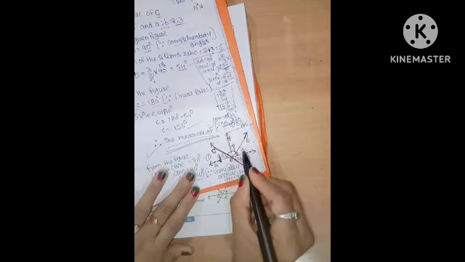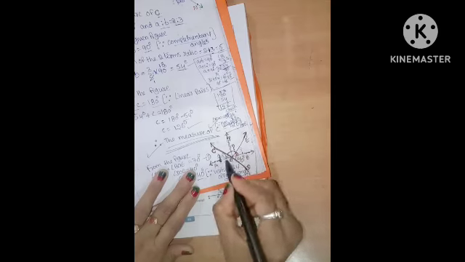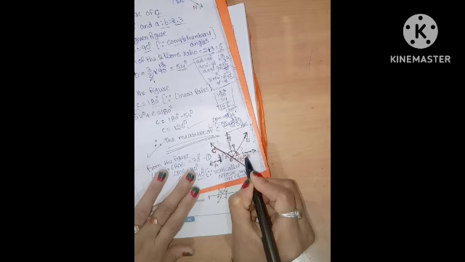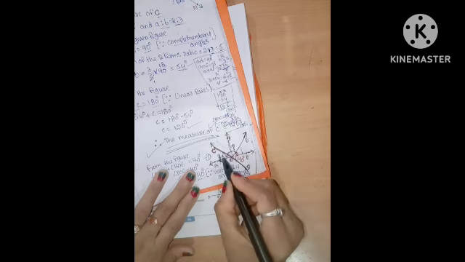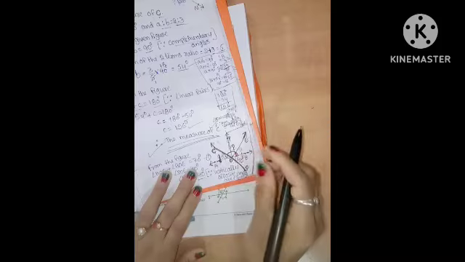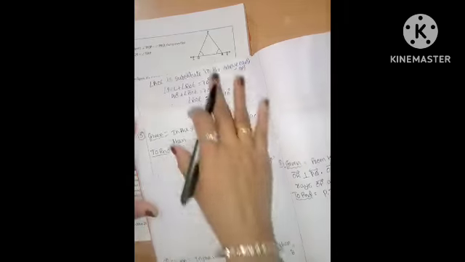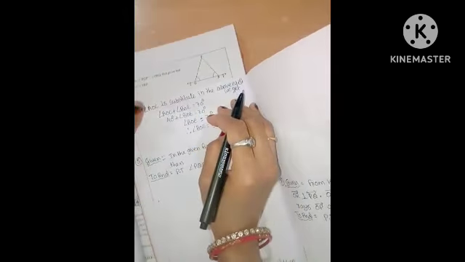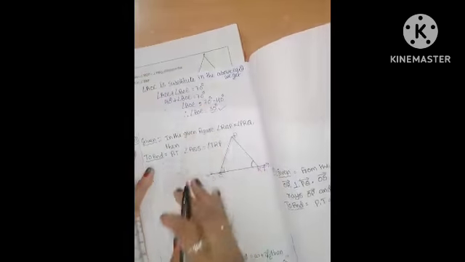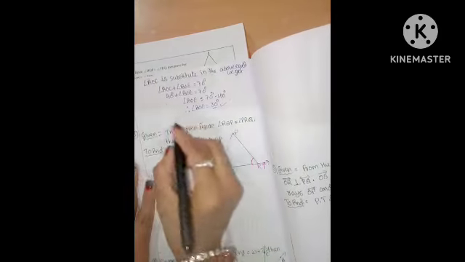The sum of these three angles is equal to 180 degrees. Why? Because these are three linear angles only. How many angles are there? Three only. So when there are three angles, they are linear angles. If there are 2 angles, then they are linear pair angles only.